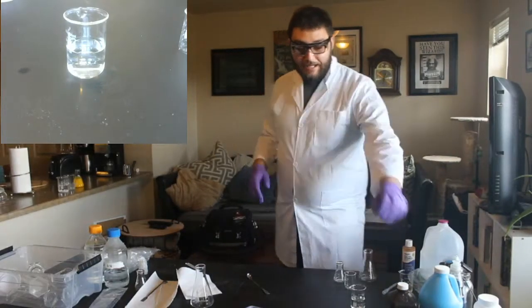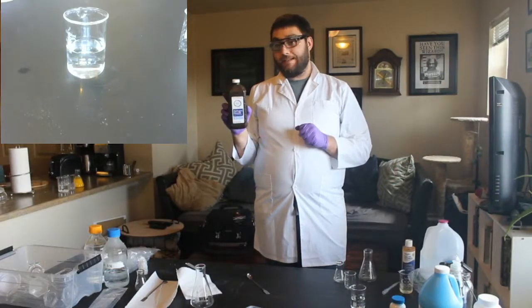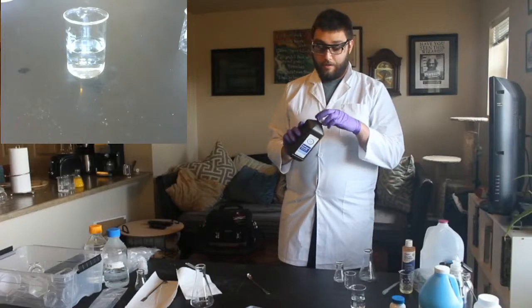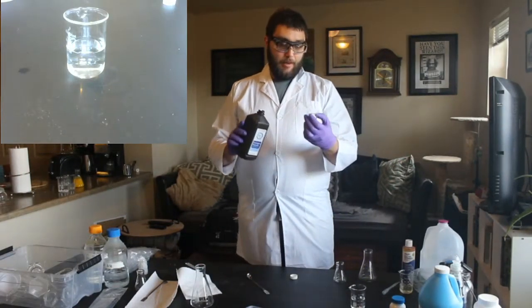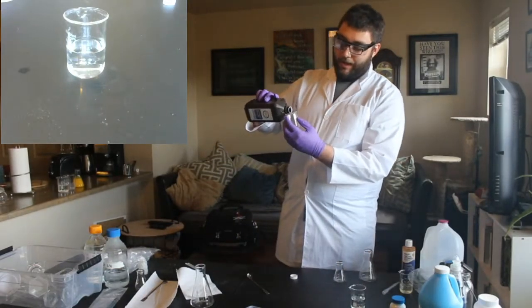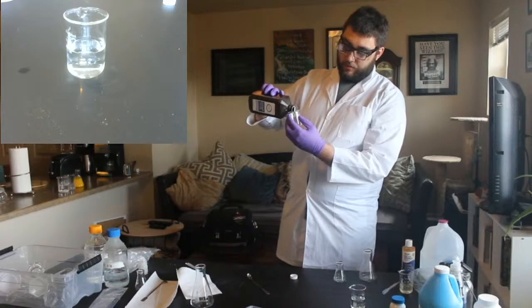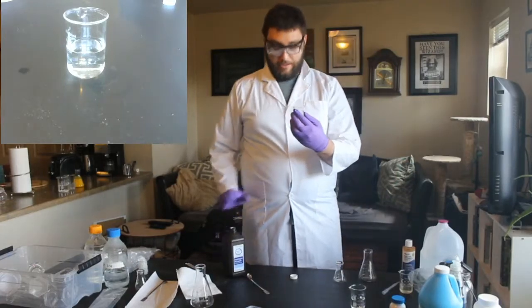That second solution is hydrogen peroxide, and this is the 3% medicine hydrogen peroxide that you get at the grocery store in the medicine section. And we're going to take about the same volume. I can't do 60, but what I can do is about 50 milliliters. I'm going to go a little bit less than 50 milliliters.